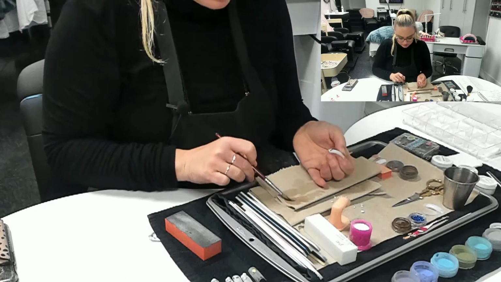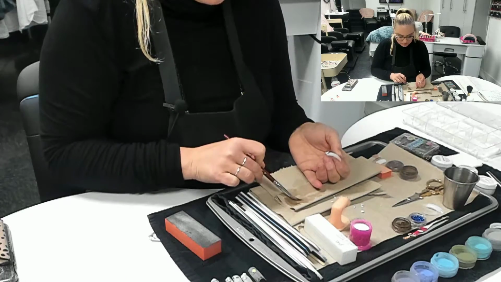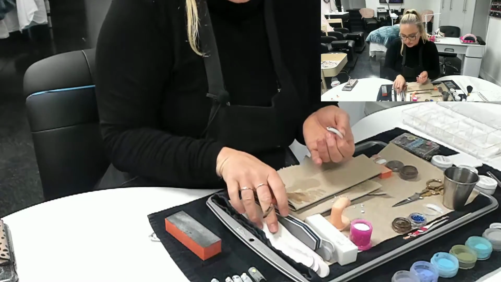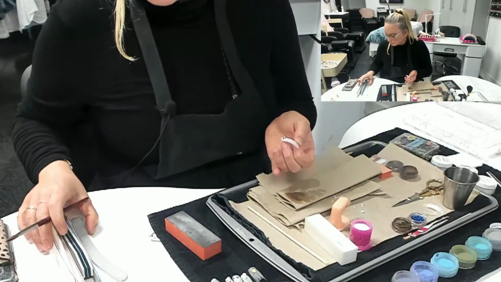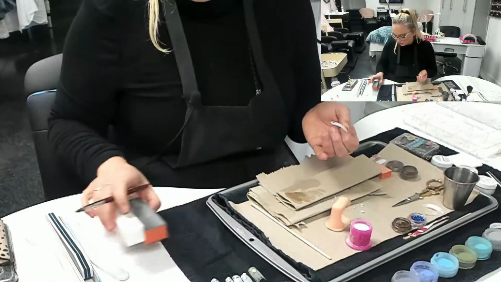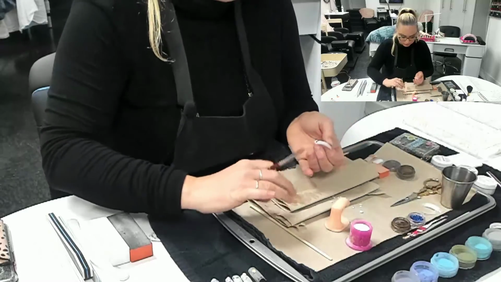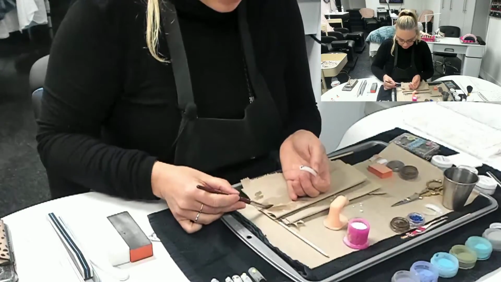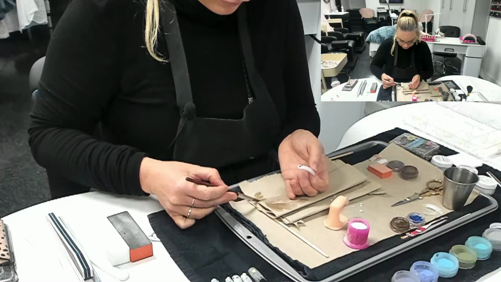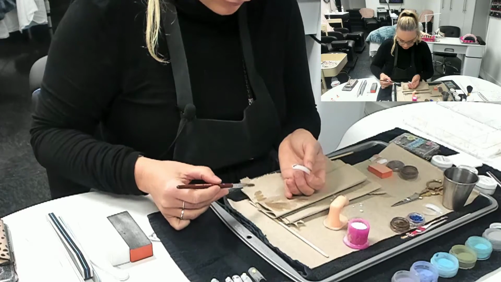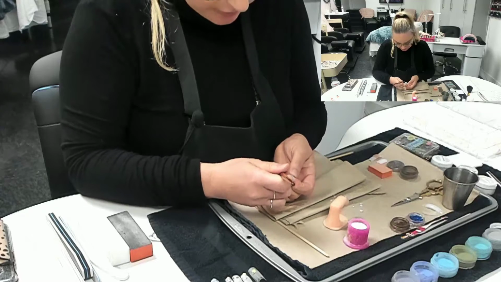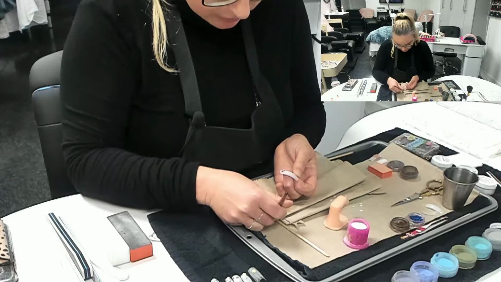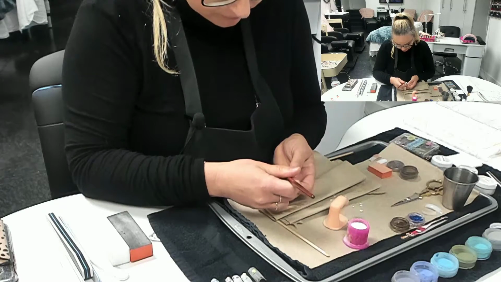Okay, get rid of all of the moisture. Remove these. Okay. Now we're going to contour our petal.